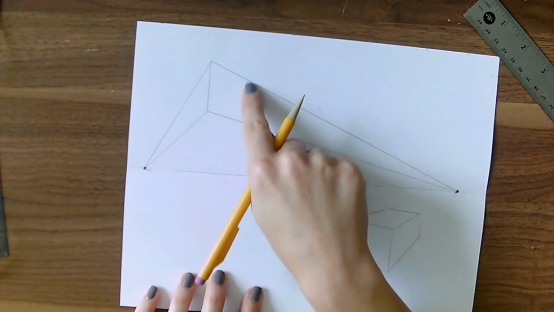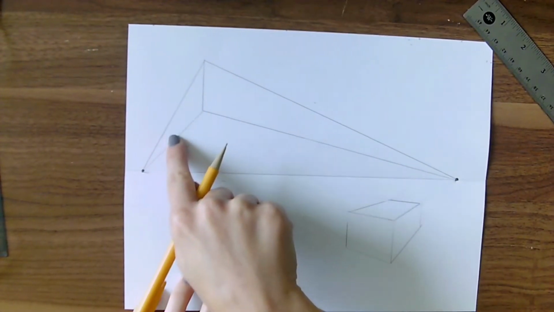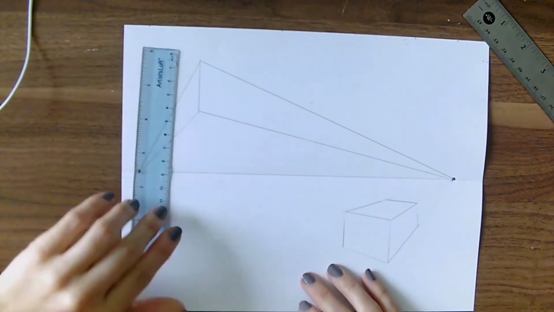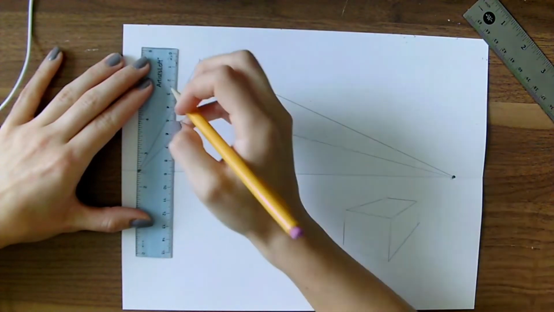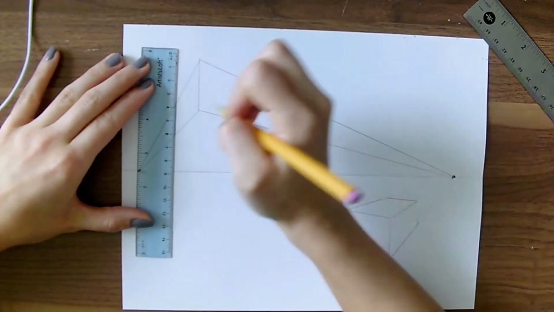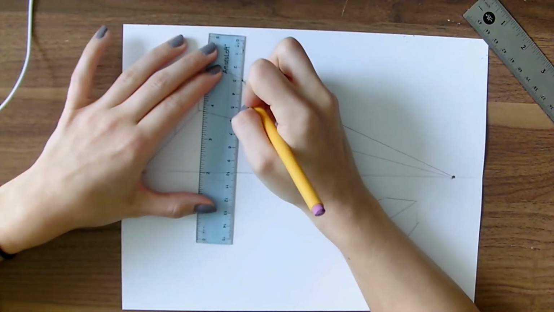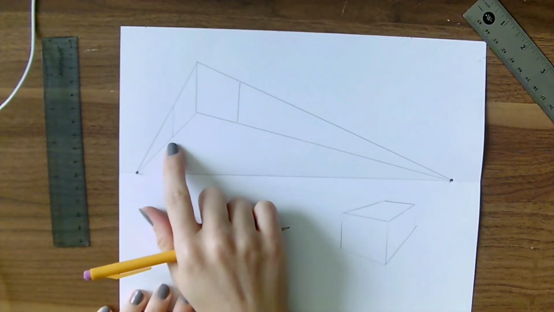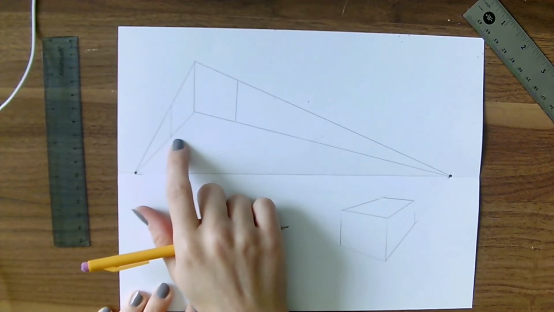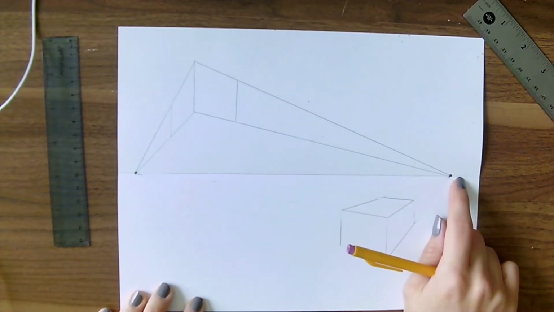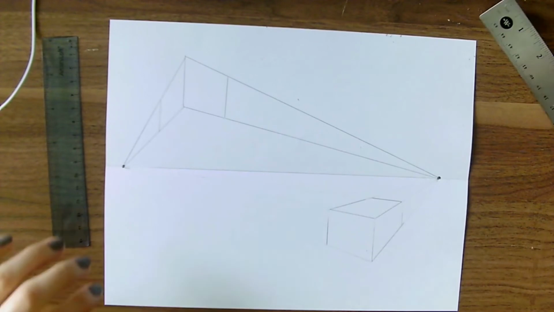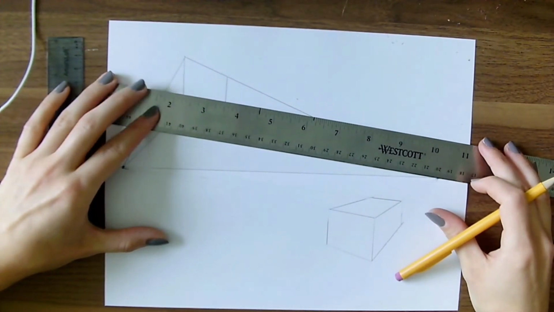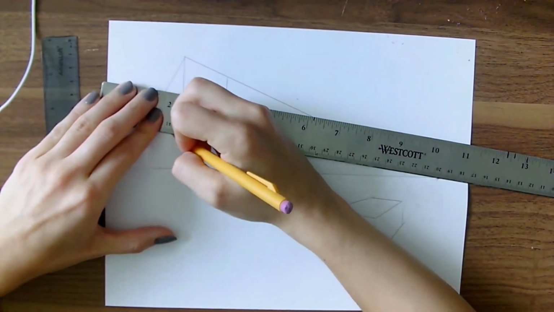Next, we can define the edges of our cube by drawing vertical lines up and down in that space that we just previously drew. So a vertical line here, or wherever you'd like to put it, and a vertical line there. That's the edge of our cube. Now again, because our cube is above the horizon line, we're looking at it from below. So what that means is this time we have to define the bottom of the cube.